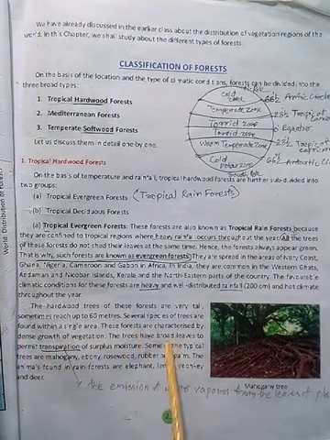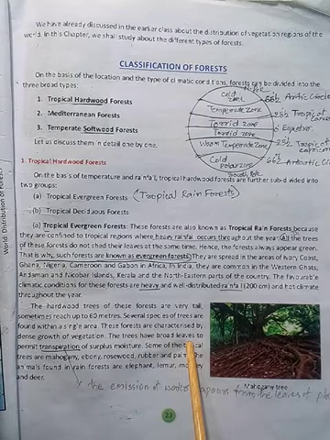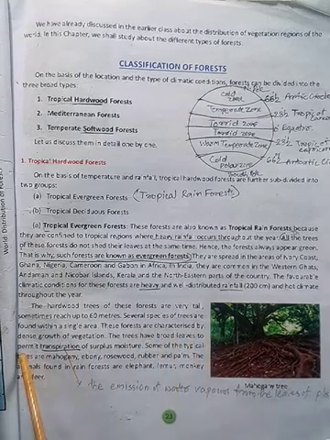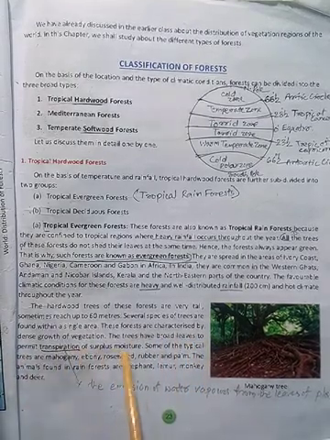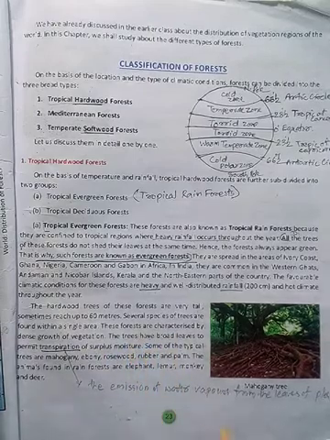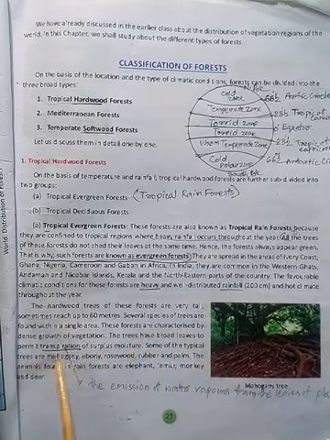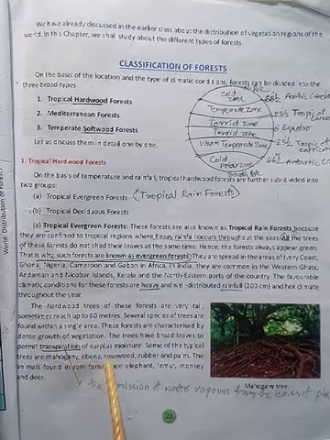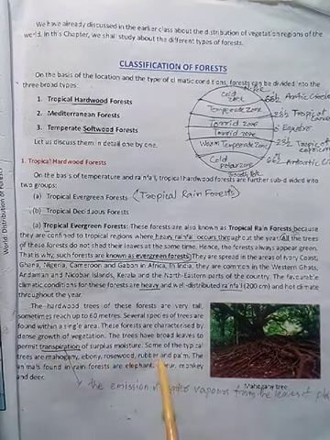And the trees have broad leaves, बहुत ज़्यादा पत्ता रहेगा, broad leaves, to permit transpiration of surplus moisture.